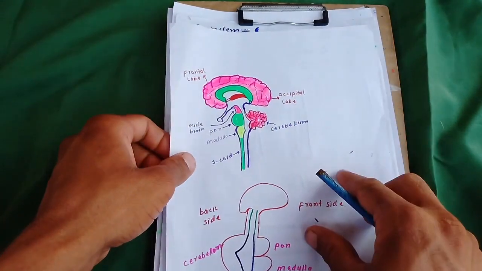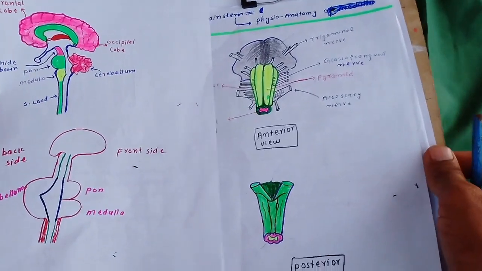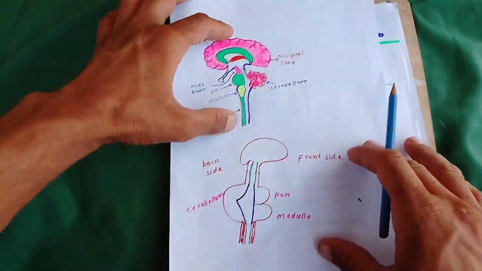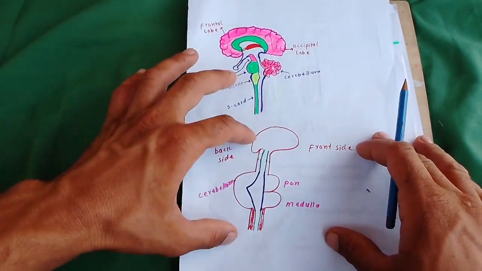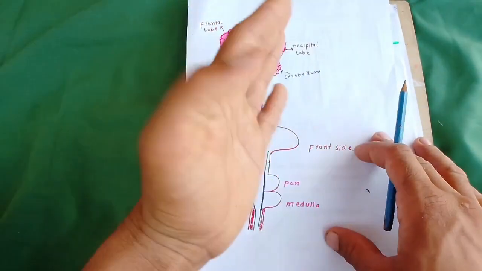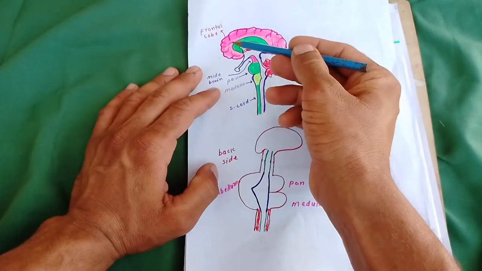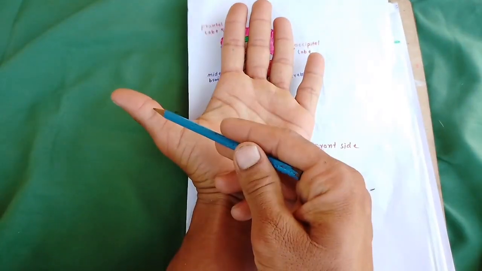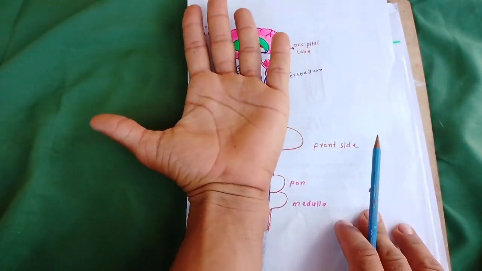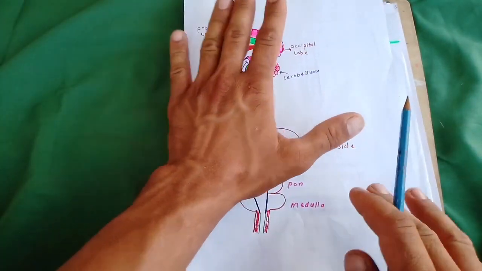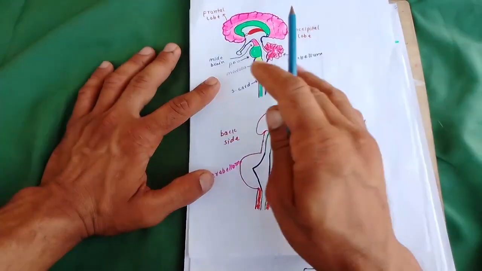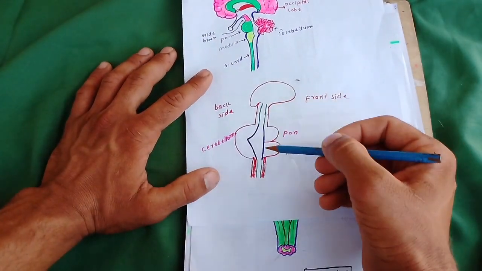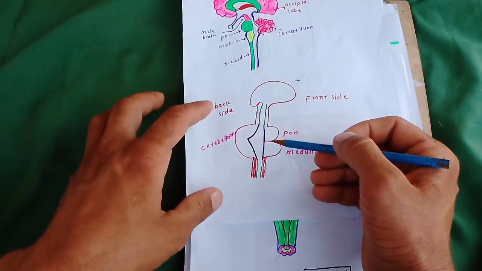So the first part is the medulla oblongata. This structure and this structure have only a 180 degree difference. This is the frontal side, and this is the occipital side. So this is the frontal lobe and this is the occipital lobe. When I rotate, the structure is like this. So for easy understanding, I rotate this structure by 180 degrees.